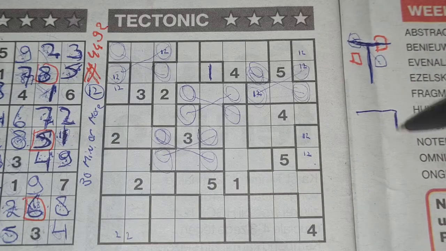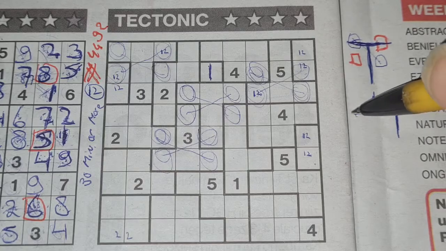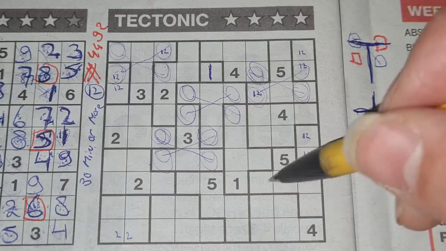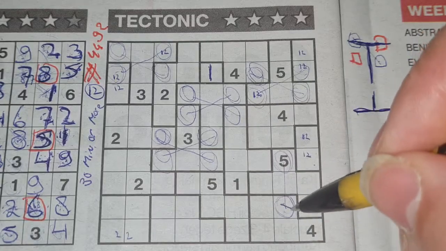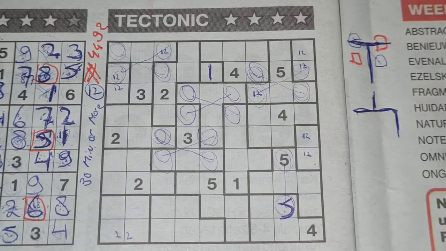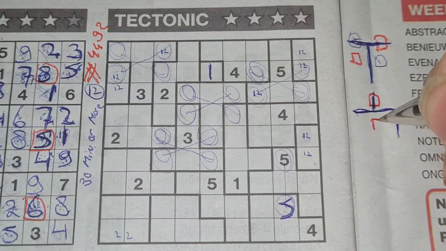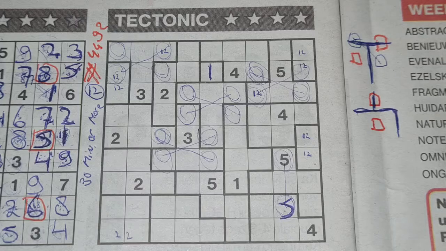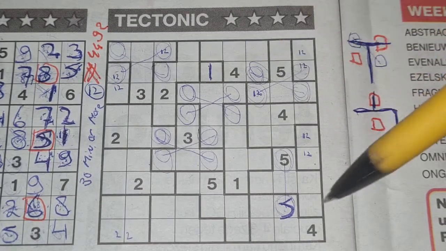When you see this kind of shape, remember that this box has the same number as that box. So in this case, it's a 5. So this box has the same number as that box. Alright, only one figure or shape in this puzzle.